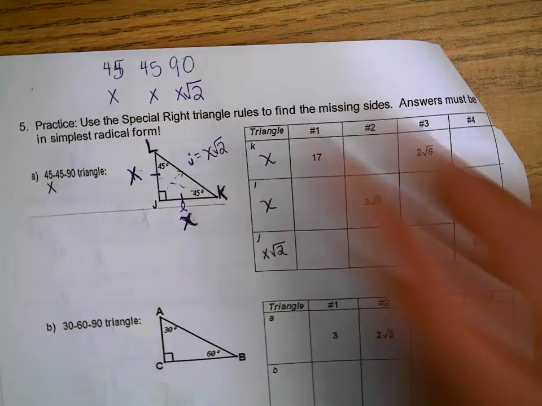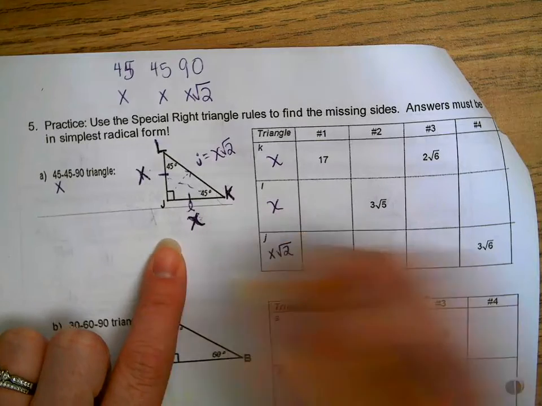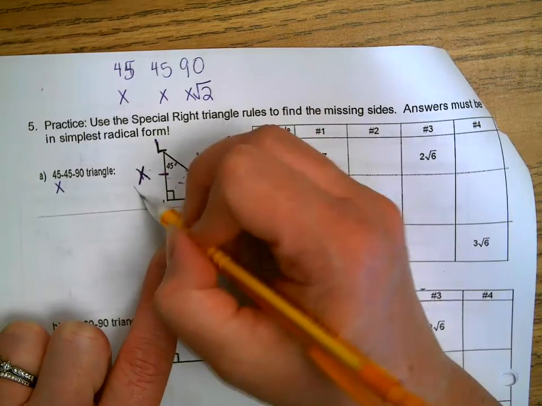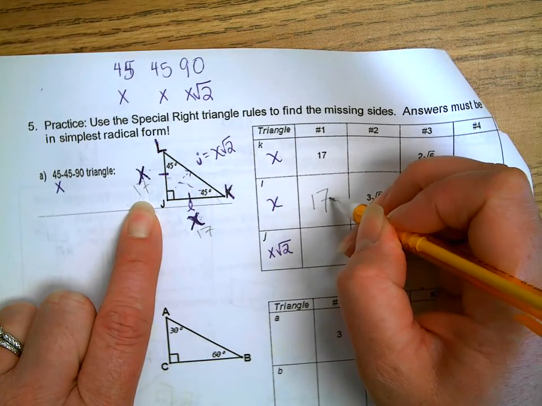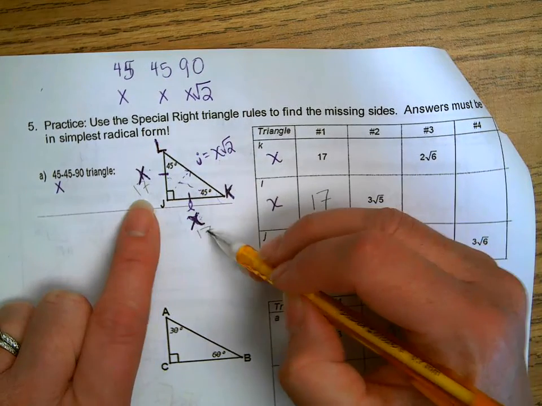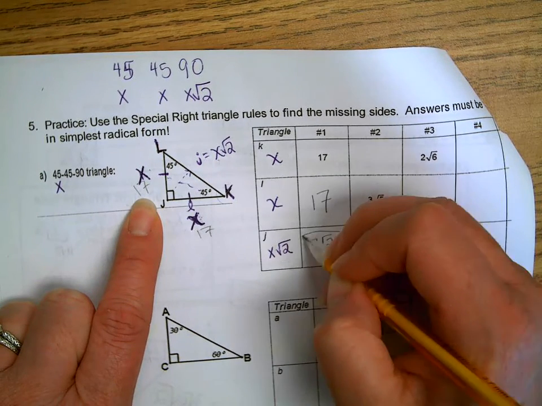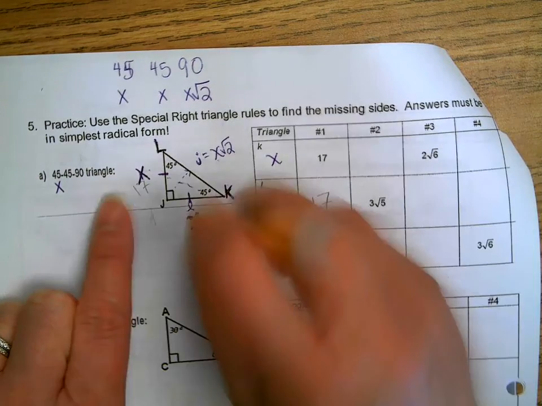So if I take a pencil, we're going to do 4 different triangles here. But if this side is 17 for triangle number 1, then the next side is also 17. And the hypotenuse, if those are my x values, the hypotenuse is 17 times square root of 2. I'm going to do the first 2 for us.